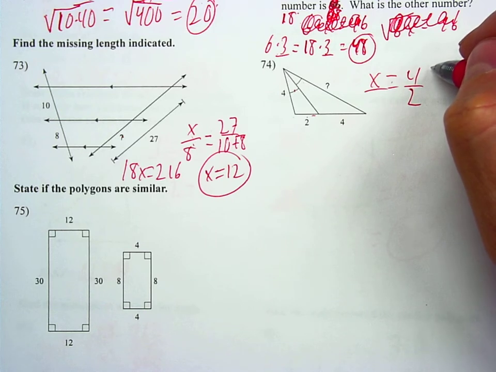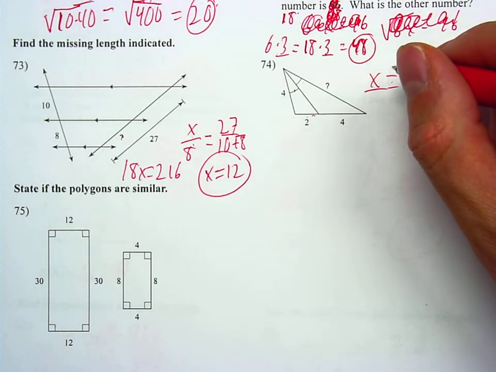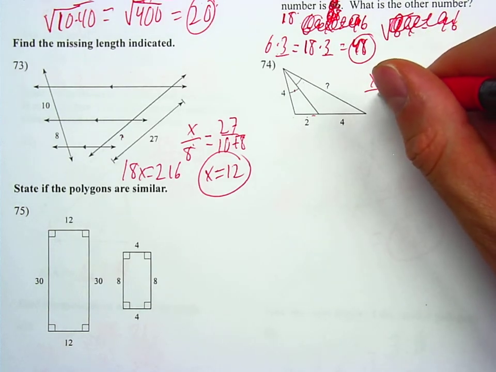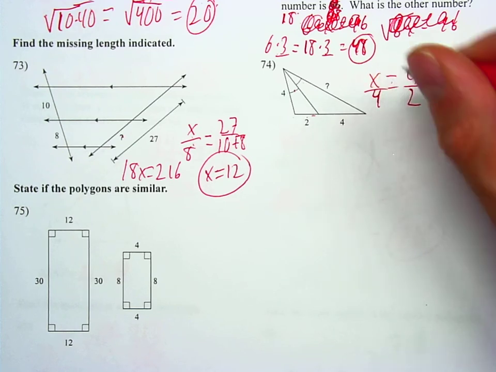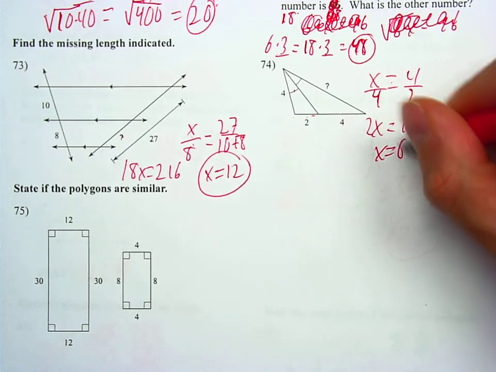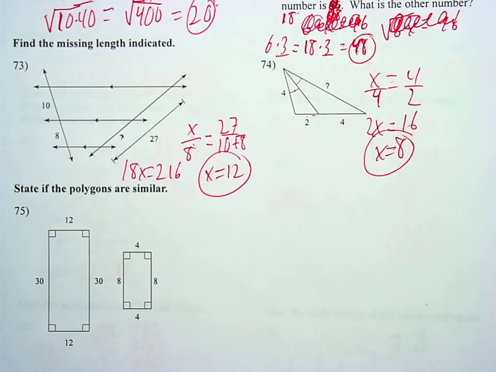Test it. It actually does go with the 4. Again, 2x is equal to 16, x is equal to 8. That's a difficult question to visualize.